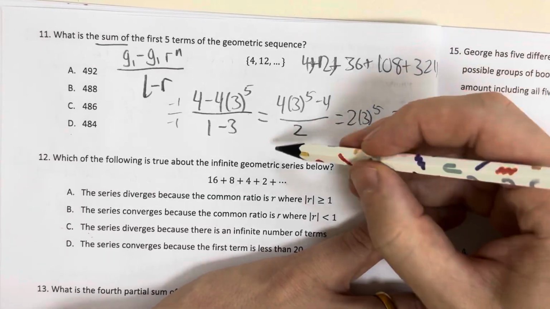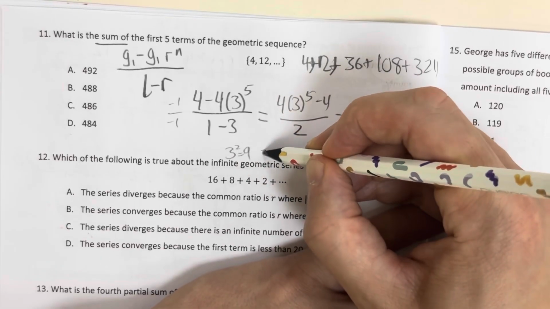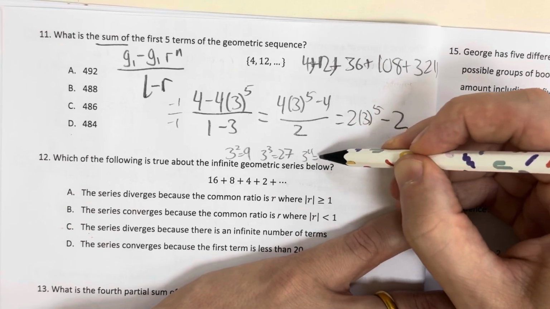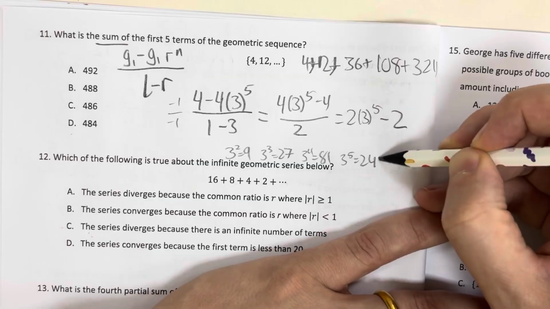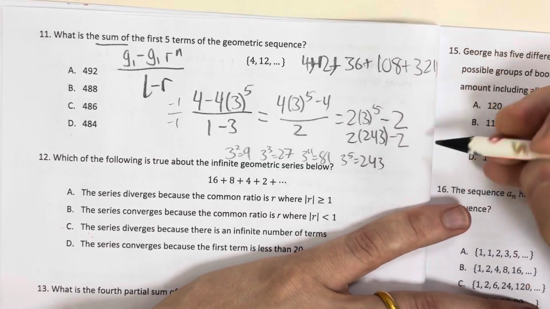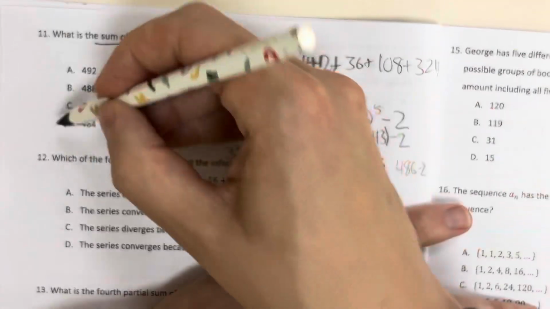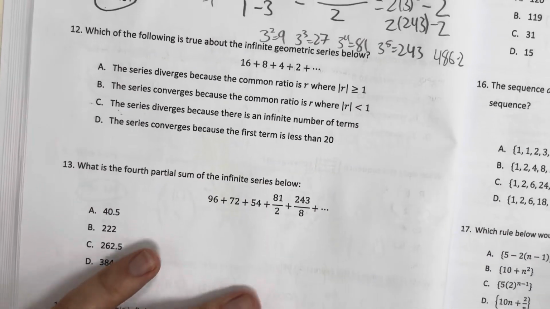3 to the 5th: 3 squared is 9, 3 cubed is 27, 3 to the 4th is 81, 3 to the 5th is 243. So 2 times 243 minus 2, 486 minus 2. That's what I got. Okay.